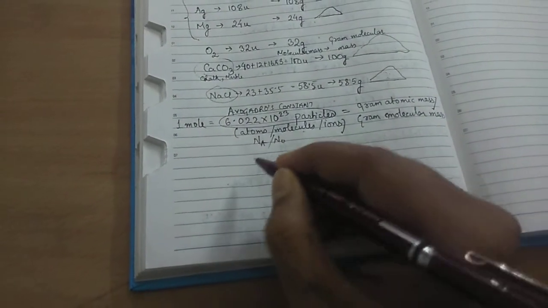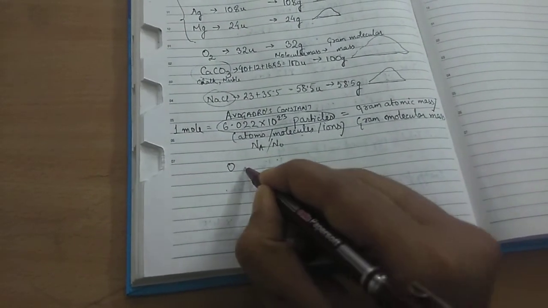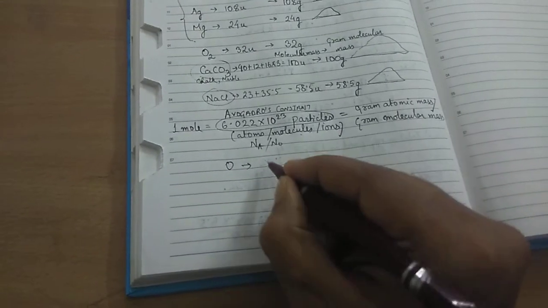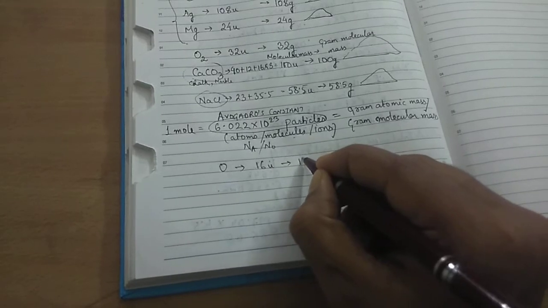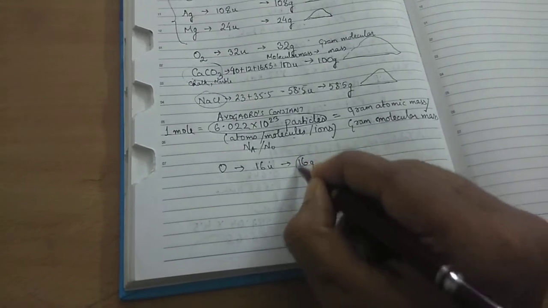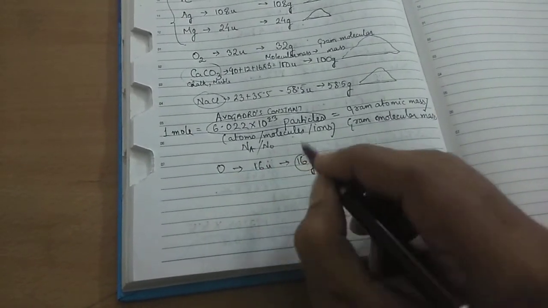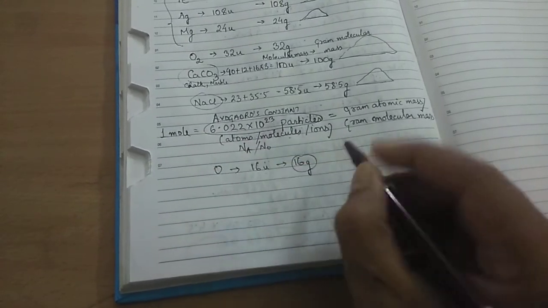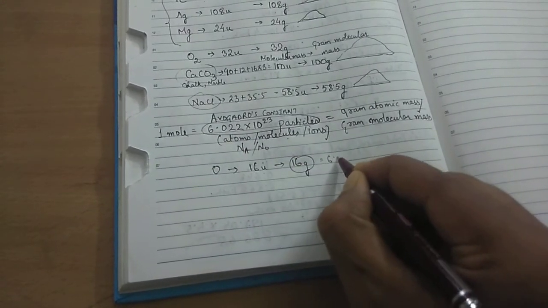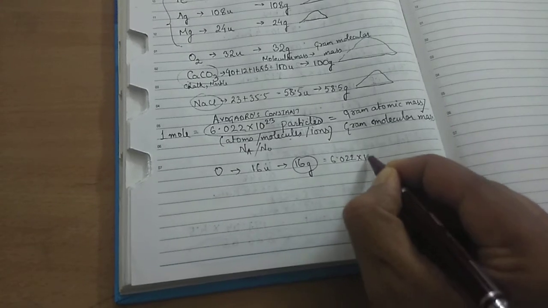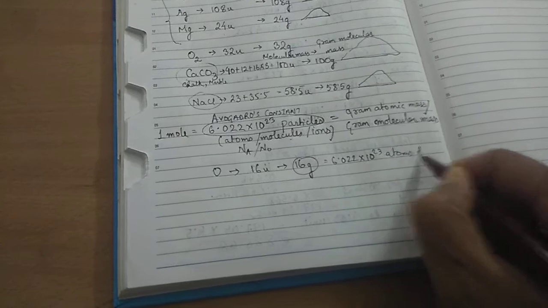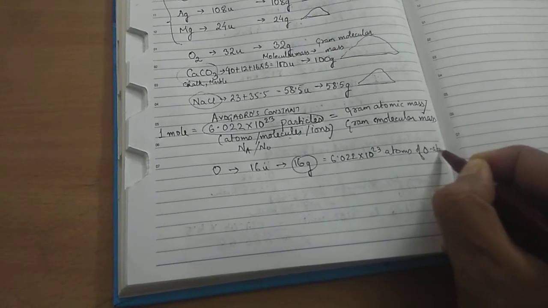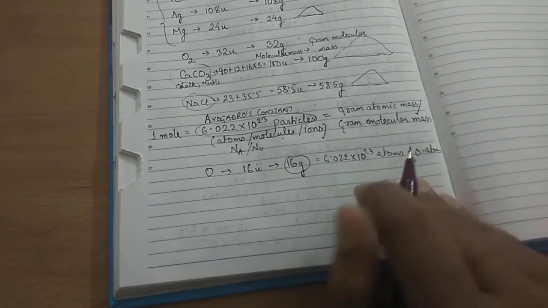Now for example, suppose I take O, one atom of oxygen. Its mass is how much? 16 U, and its gram atomic mass will be 16 gram. So 16 gram of oxygen will contain 6.022 into 10 to the power 23 oxygen atoms.